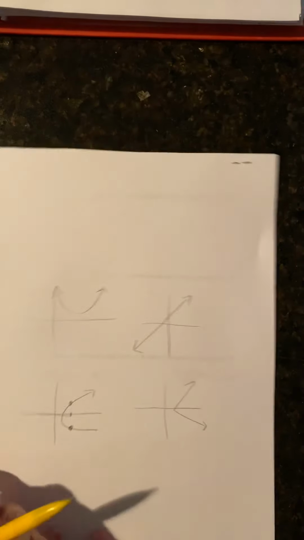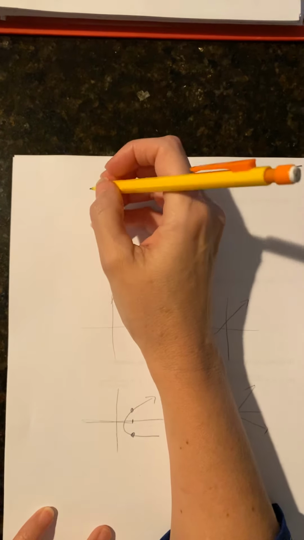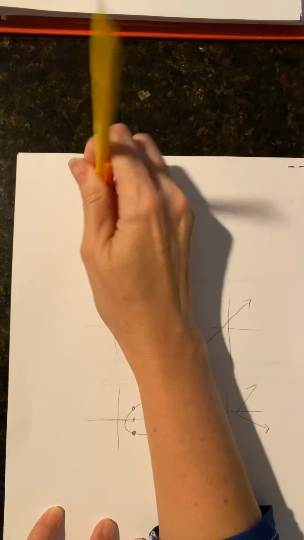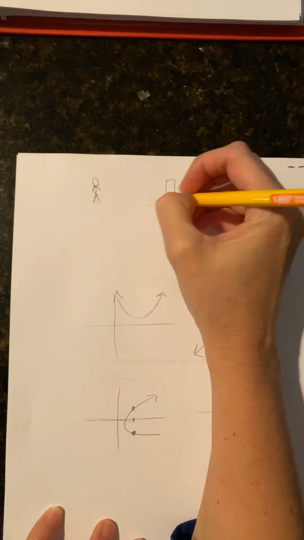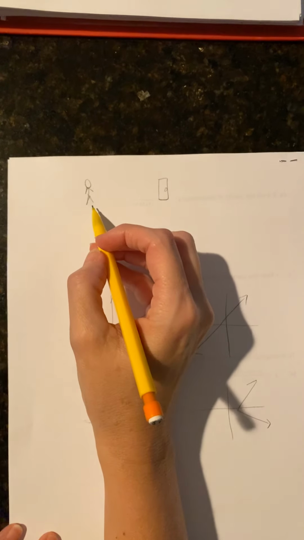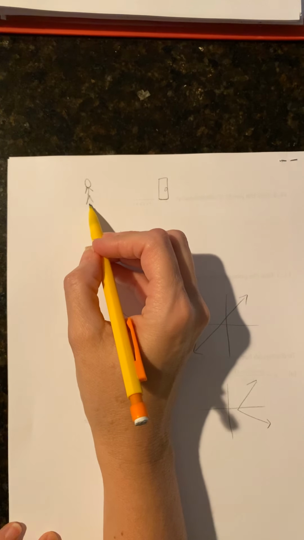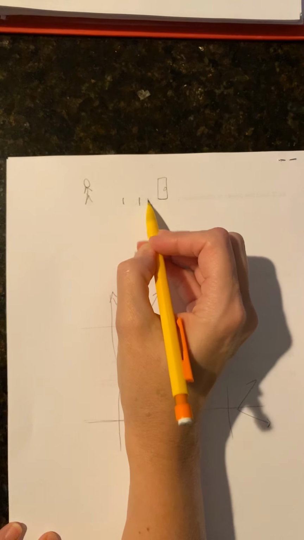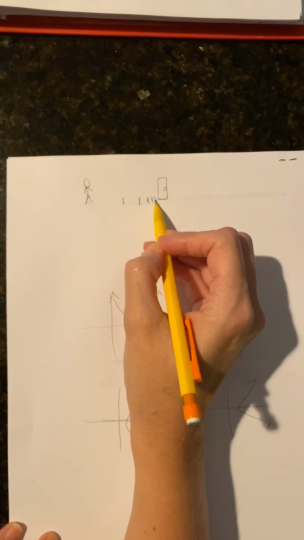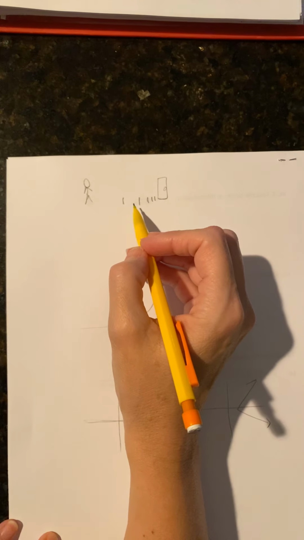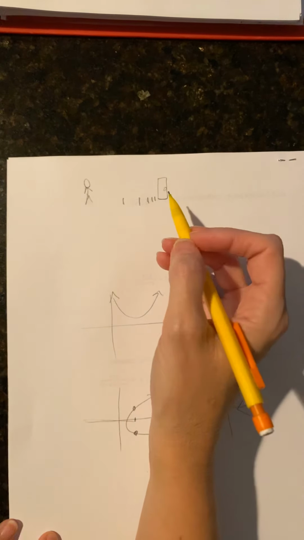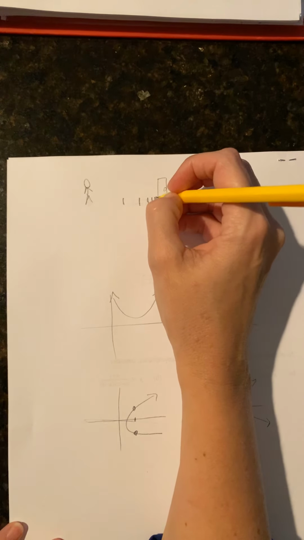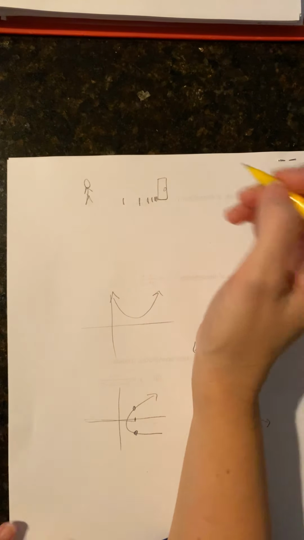And if you want to think about approaching something and never reaching it, just imagine that you're standing in class or in your room or wherever, and there's a door right here. And let's see, each hour you move halfway to the door. So you move there, and then you move there, and then you move there. If you're always moving halfway towards the door, then theoretically you never reach the door. You're never standing right at the door because each time you're just going halfway.